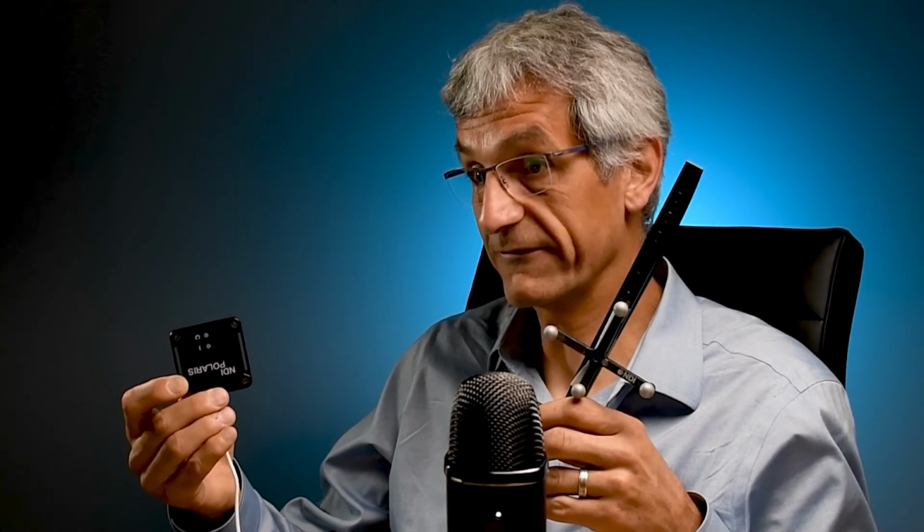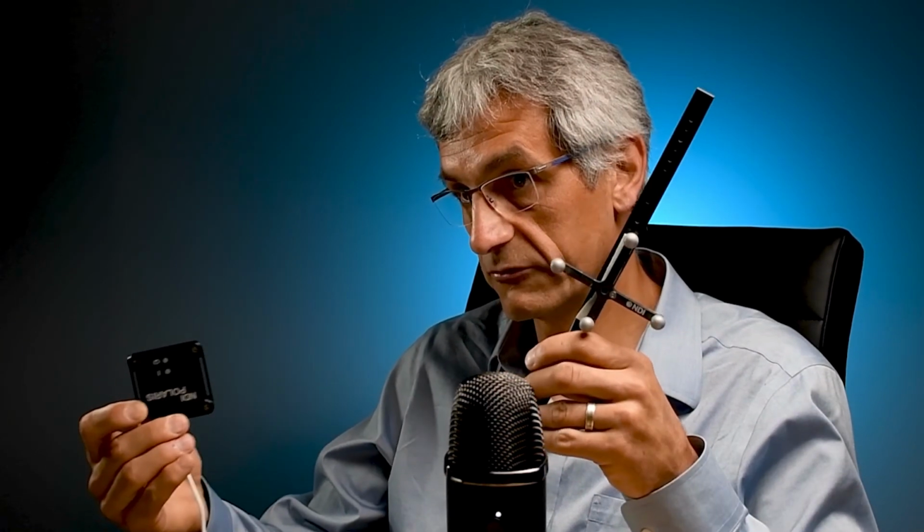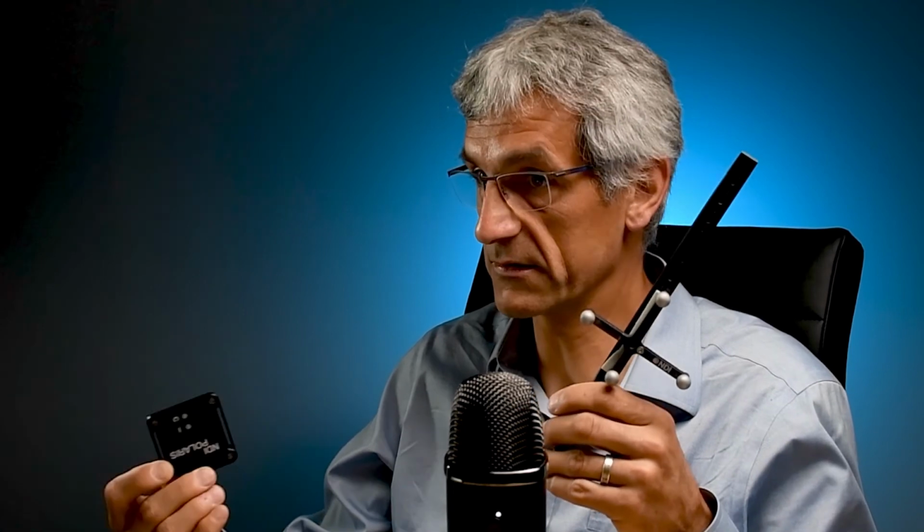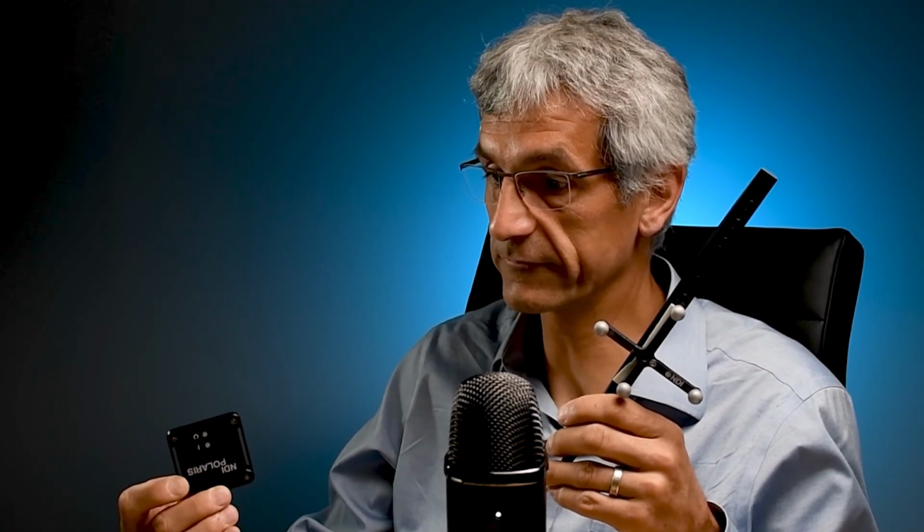Now in this case, if the camera moves, it doesn't change the relative position between the two tools. So that's what's considered relative tracking or reference coordinate tracking.